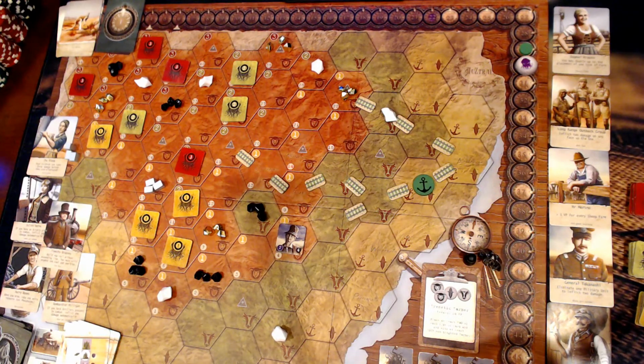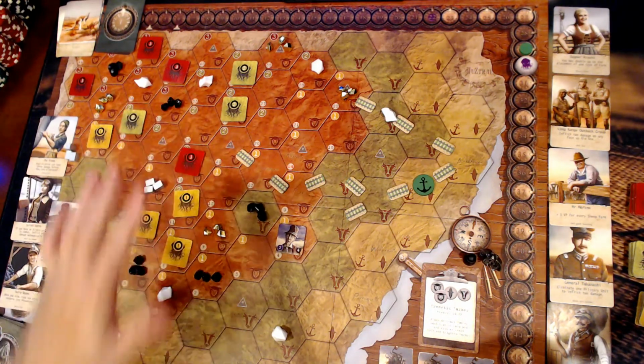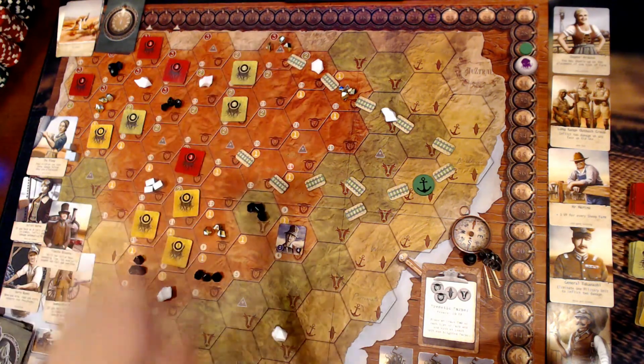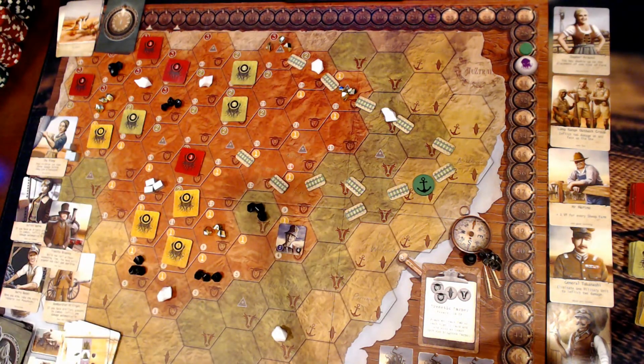We do want to reveal these guys because... Alright, I'm going to spend a time, another iron, and another coal. And I'm just going to do here and here. Then it was shoes.